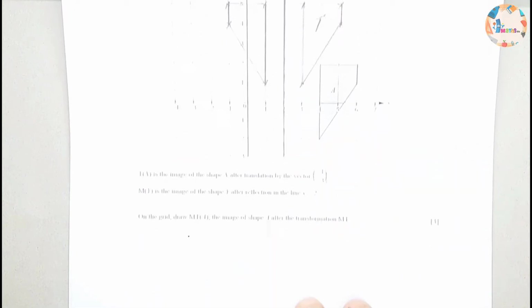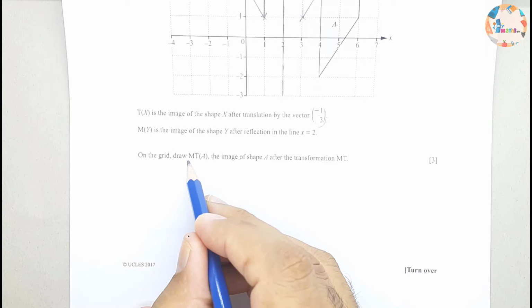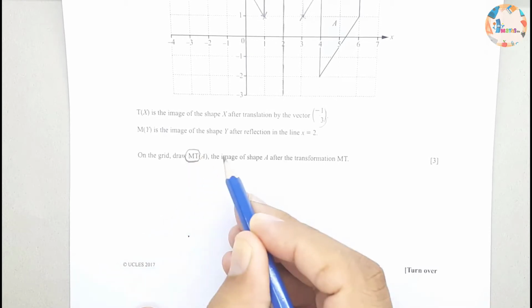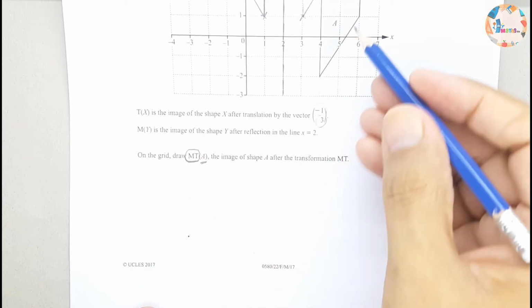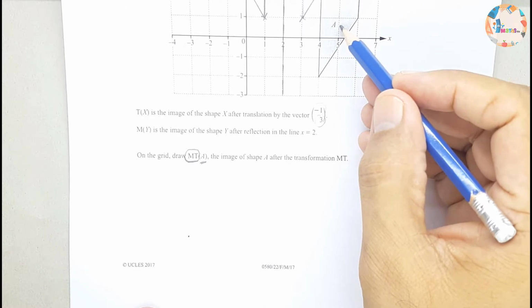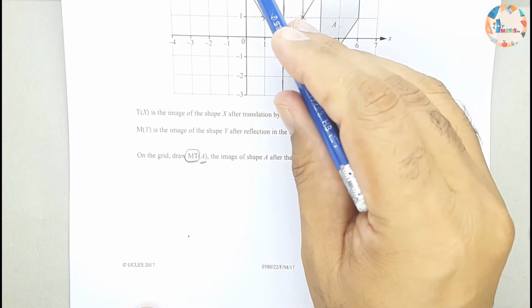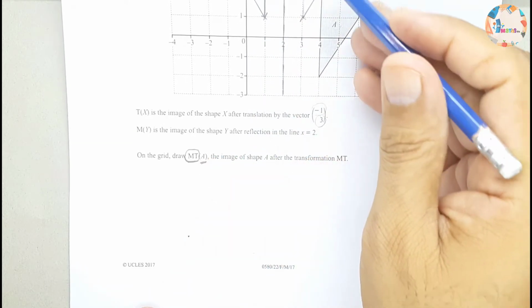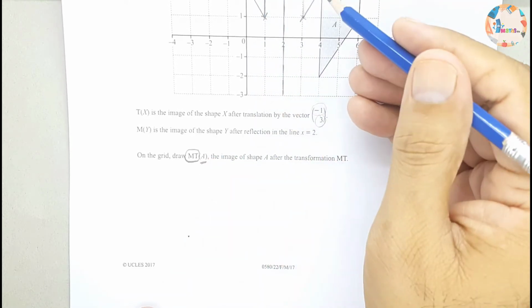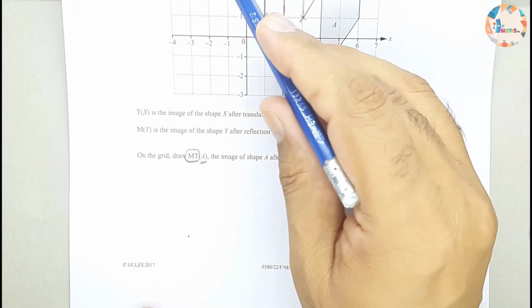They are saying on the grid draw MT, both transformations we have to apply on A. So first we have applied the transformation, which is translation on this, then reflection on this. So M is this one and T is this. Basically T is this one and M is this one.